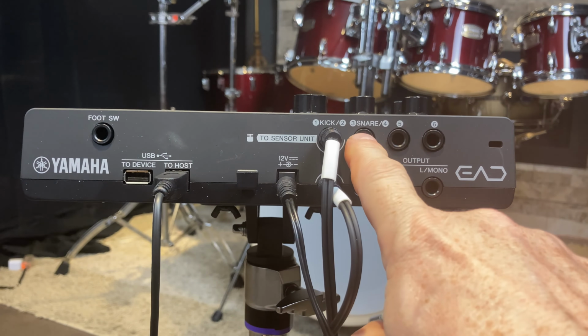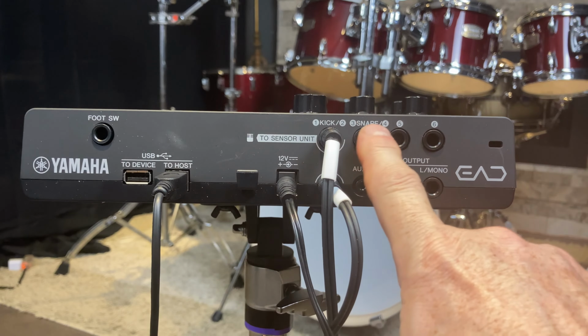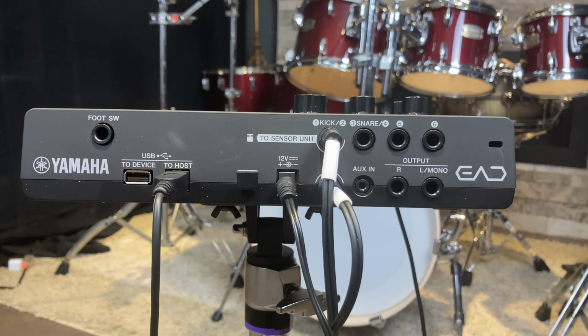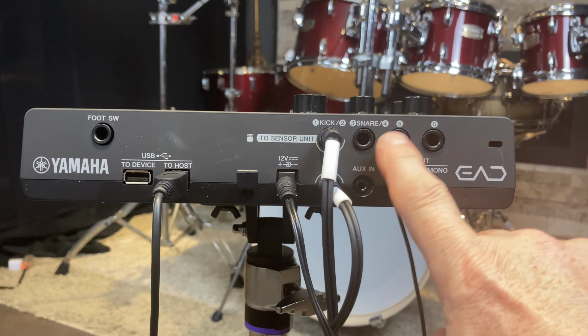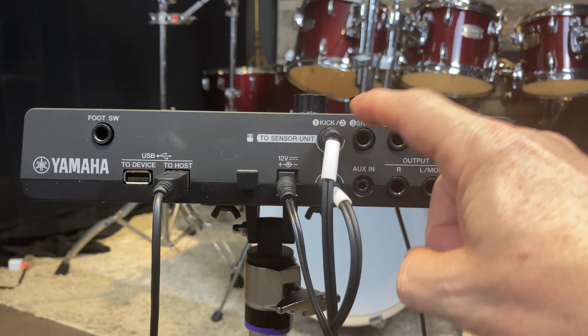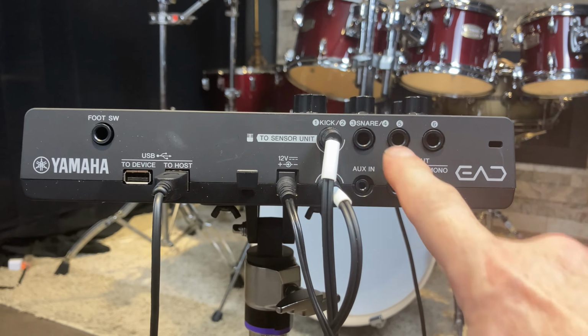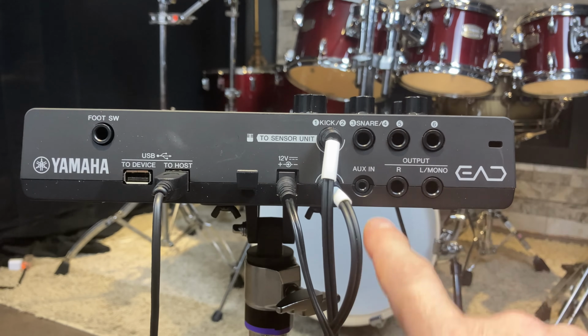Then you've got other triggers. You got a snare trigger and an additional trigger, and then 2 more on top of that. So you can put 4 more triggers in here. Now I have a snare trigger only. I don't have any tom triggers, so I'm using the bass drum trigger that comes with it combined with this snare trigger here. And these are the other triggers that you can use.